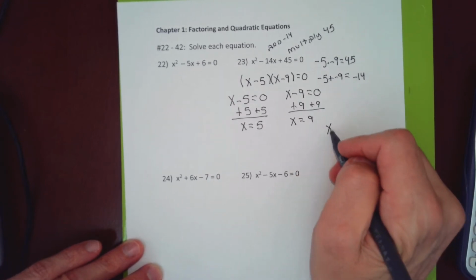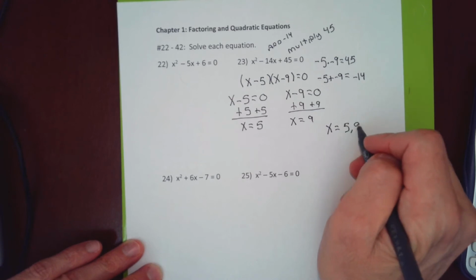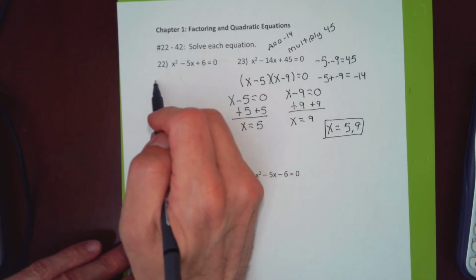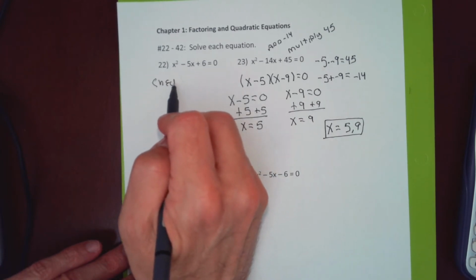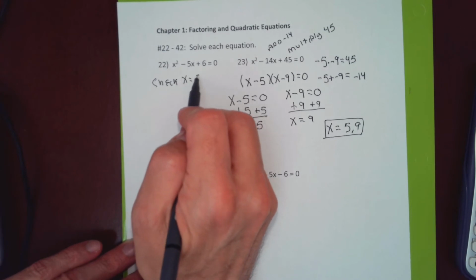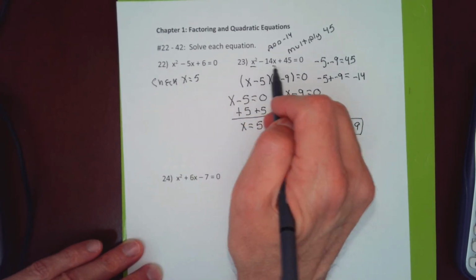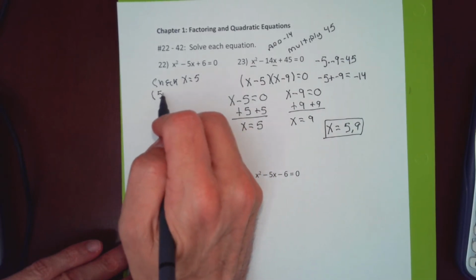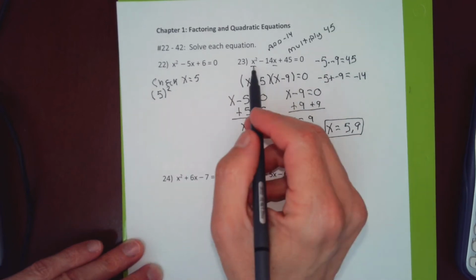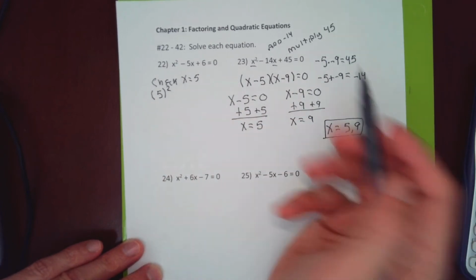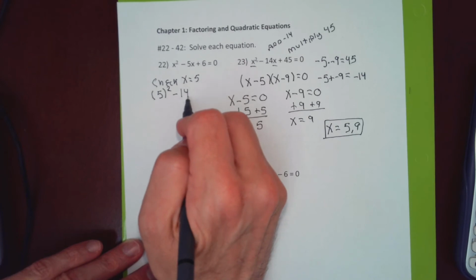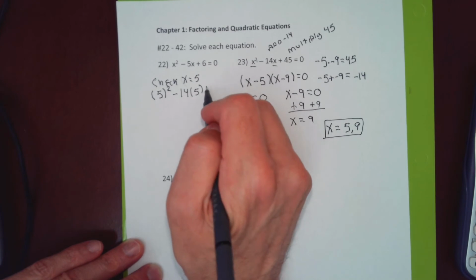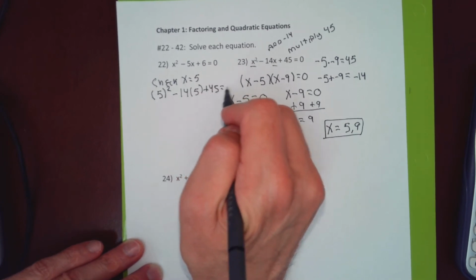I'm going to check this just because this is the first one in a grouping of problems to show you that I can check and how I would check. I have to separately check each number. If I want to check the x equal to 5, I take both x's in the original problem and make it 5. Safe to do it with a parentheses. So I'm going to take the first x, get rid of it, put a parentheses where it is, and put a 5 inside that parentheses. The second x, get rid of the x, put a 5 inside the parentheses, plus 45 equals 0.